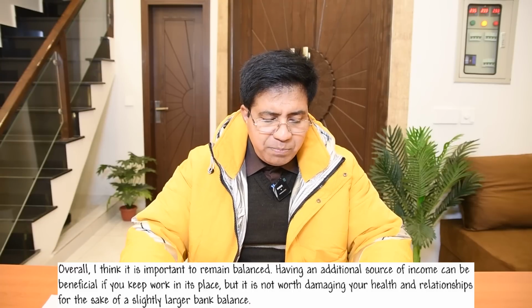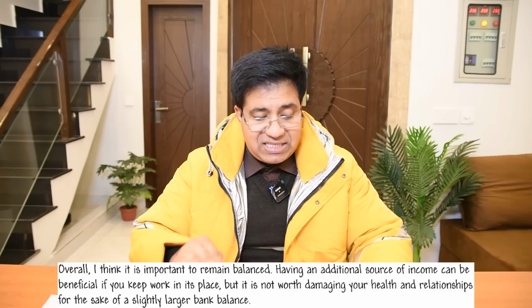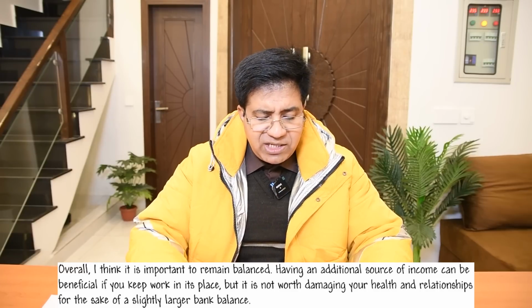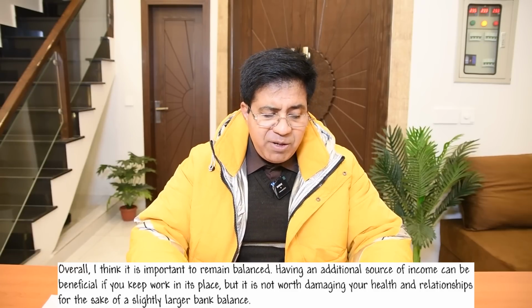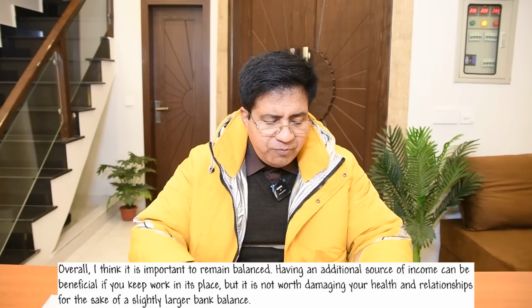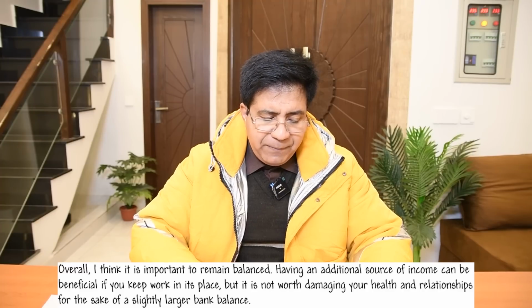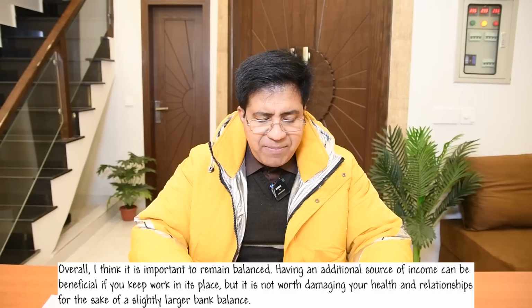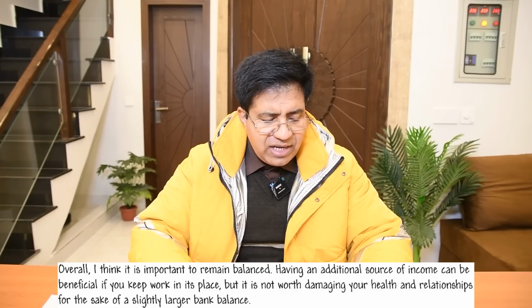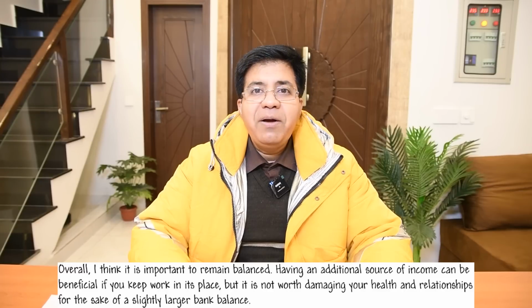Okay, so these are the disadvantages, and now we have the conclusion. Overall, I think it is important to remain balanced. Having an additional source of income can be beneficial if you keep work in its place, but it is not worth damaging your health and relationships for the sake of a slightly larger bank balance.